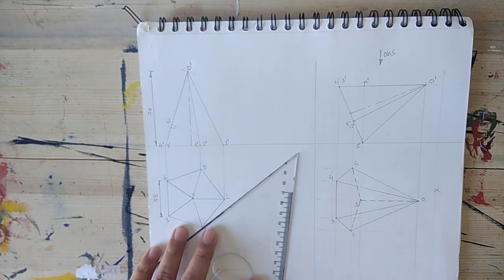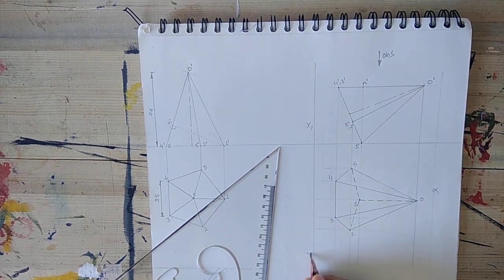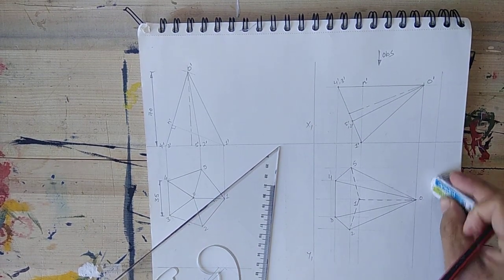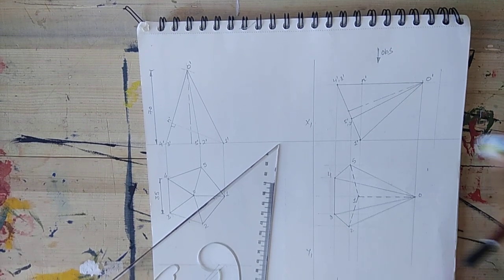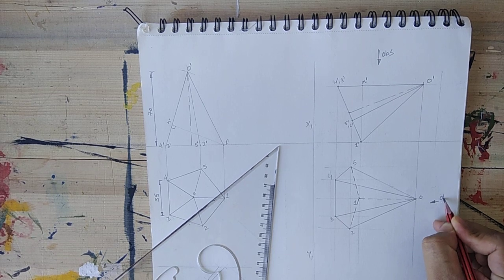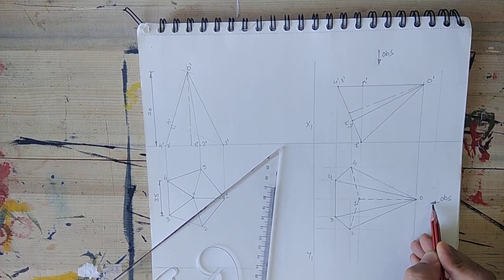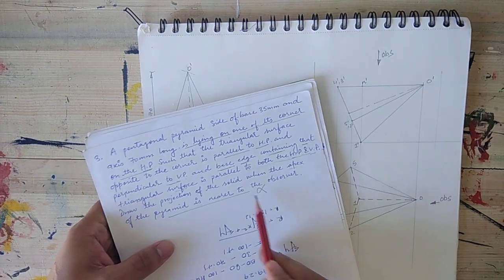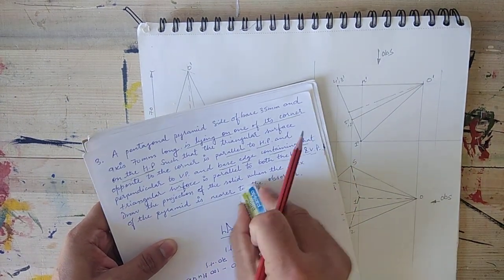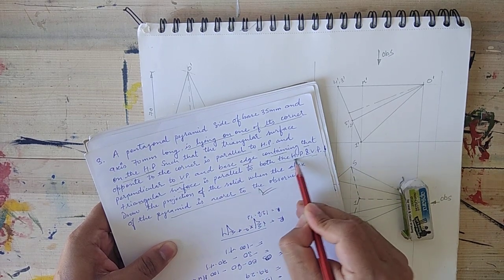This is our new reference line. Okay, now observer is here and this apex position is nearer to the observer, so this condition is satisfying, and it is satisfying this condition also, HP and VP.